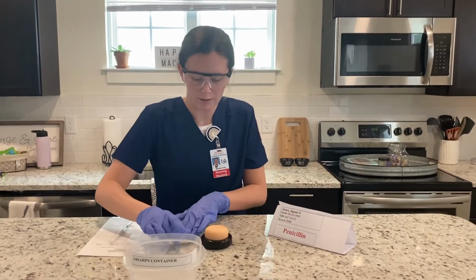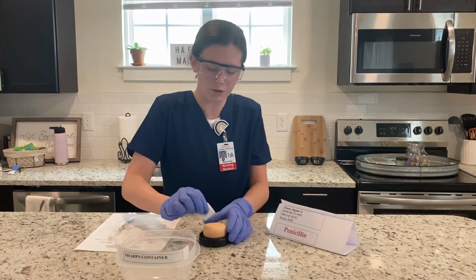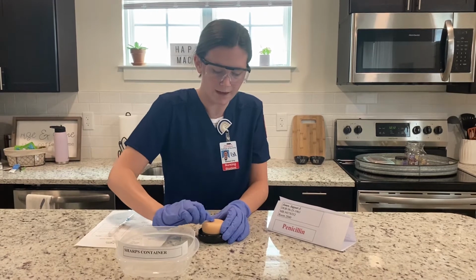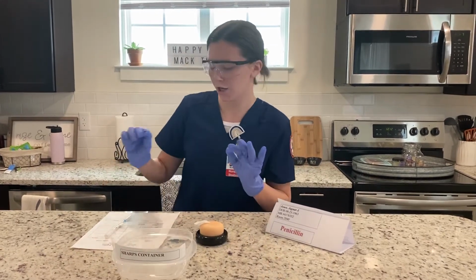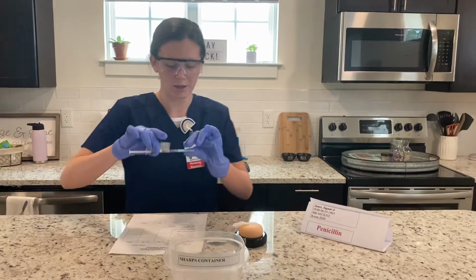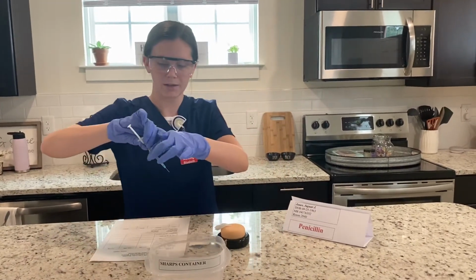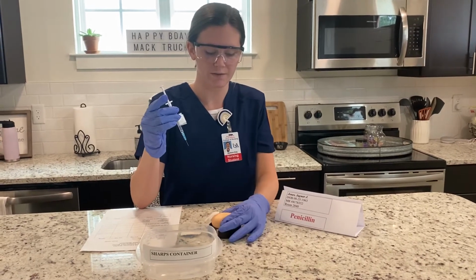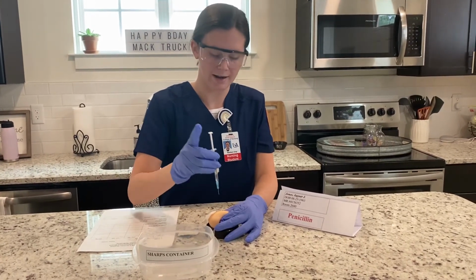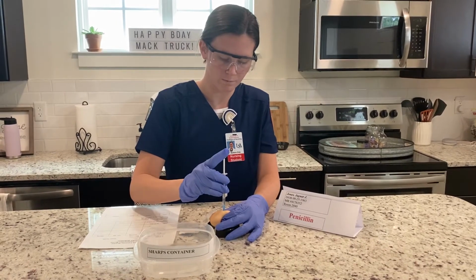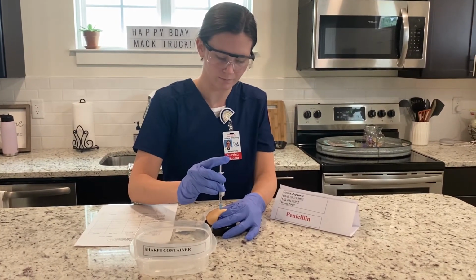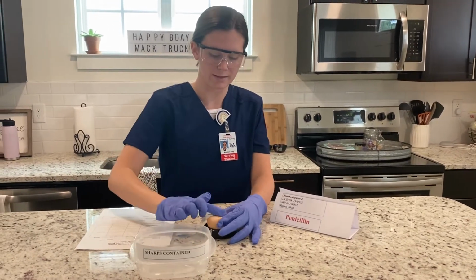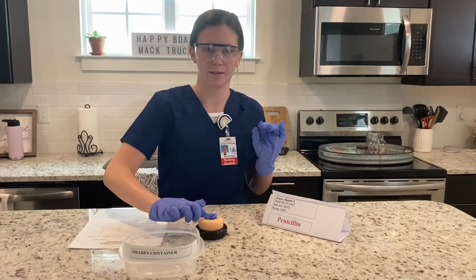So I'm going to clean the site in a circular motion with the alcohol pad. And I'm going to leave that pointing at the site where I just cleaned and let it dry. And then I'm going to get my syringe and uncap it and dispose of the cap into the sharps container. And then since I'm able to pull up 2 inches of the skin, I'm going to go in at a 90-degree angle and inject the medication. Take out, dispose, release, apply gentle pressure, being careful not to massage.